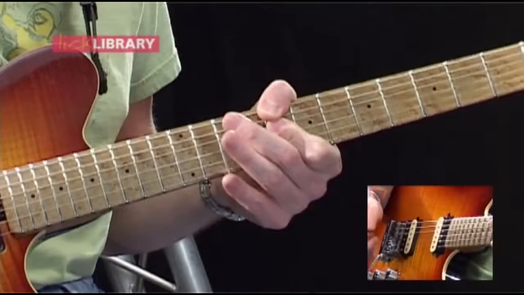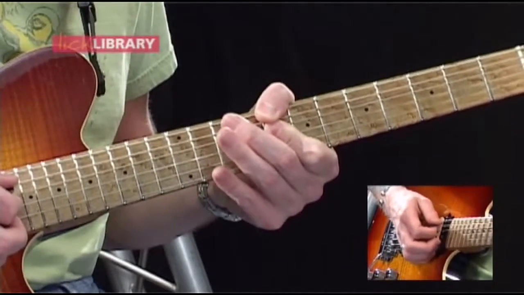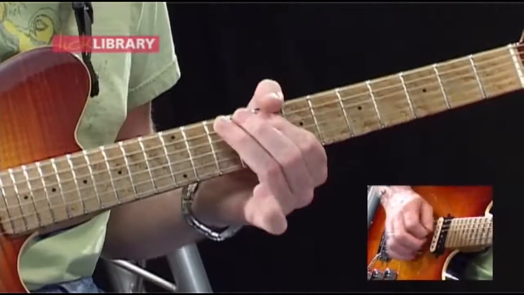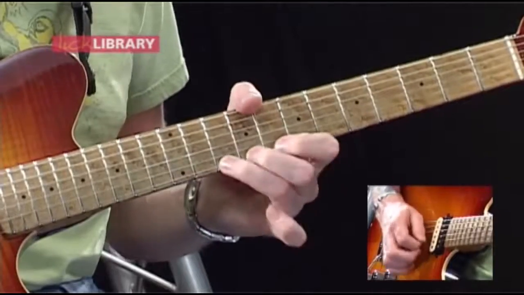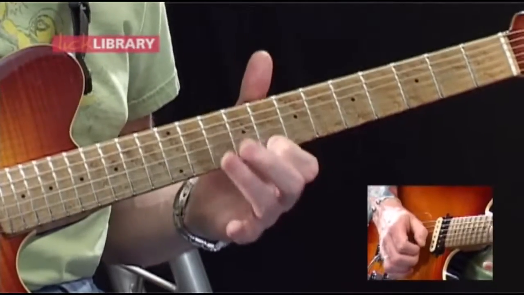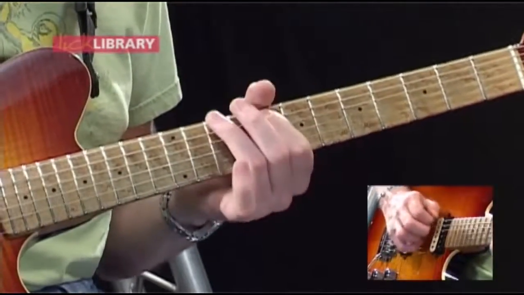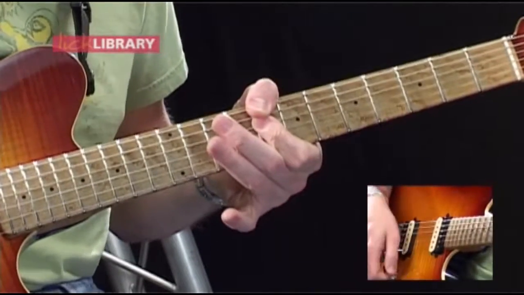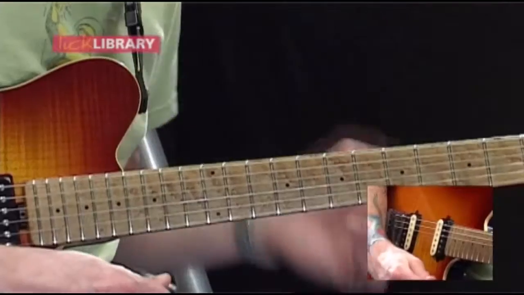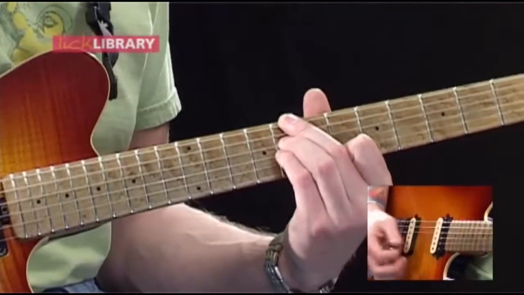And we can also play our G minor pentatonic as well, which is a 5th above. That works really nice.